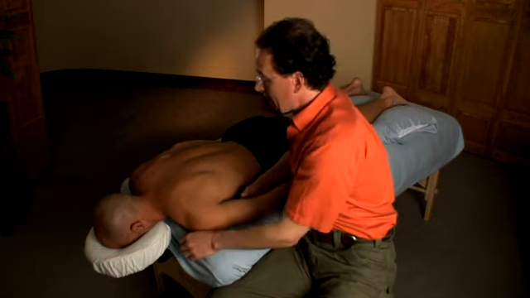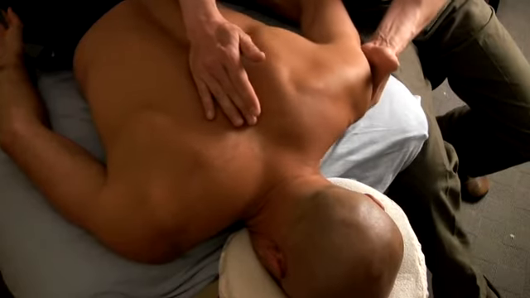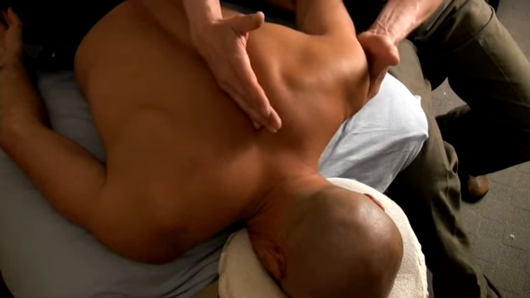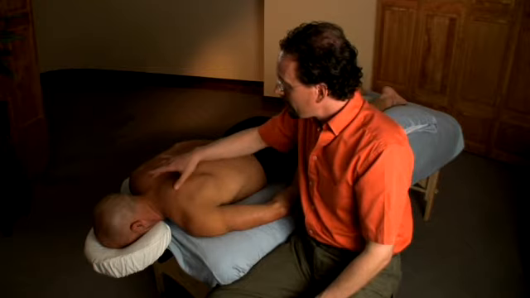And finally, to shorten the middle fibers, I can scoop the shoulder and adduct the shoulder closer to the spine, just like so. And that's your trapezius. Very thin, very superficial, but very accessible.